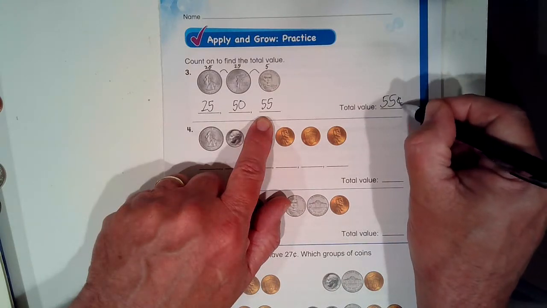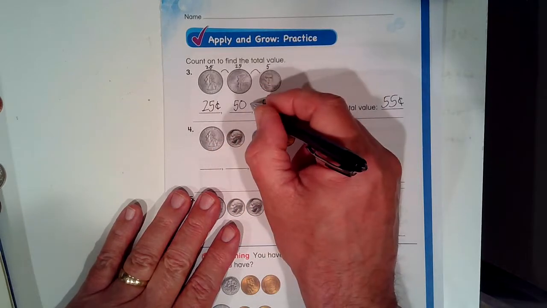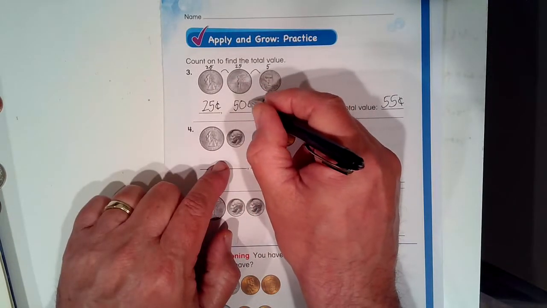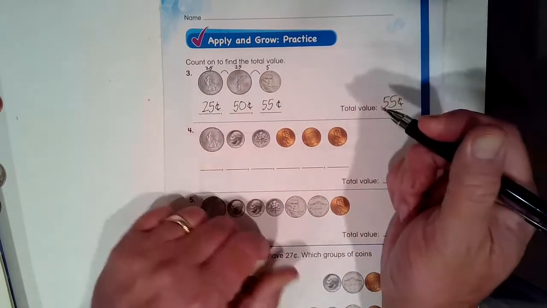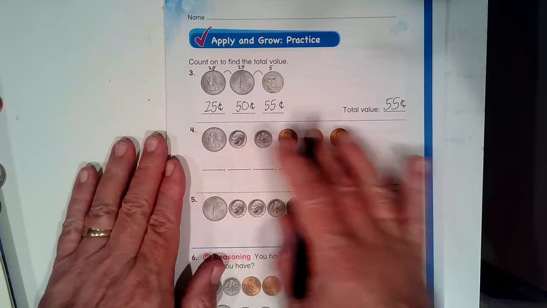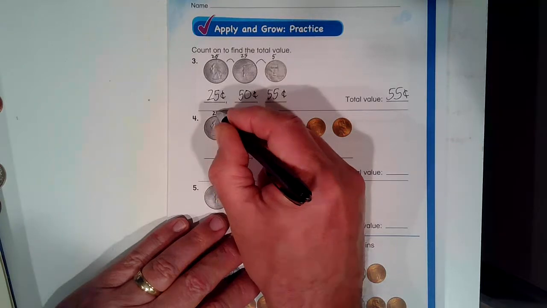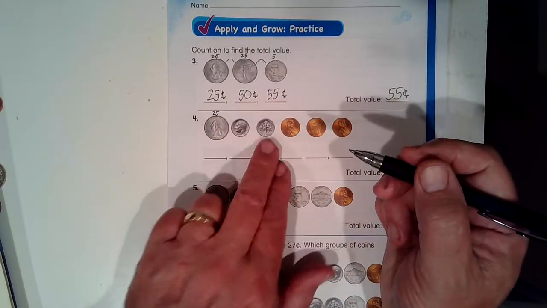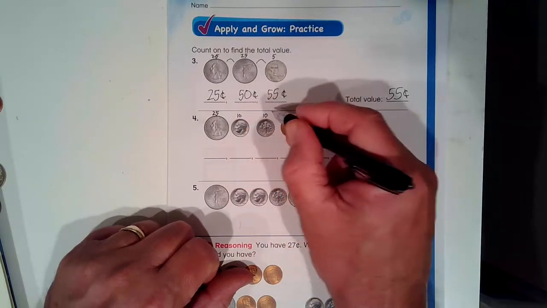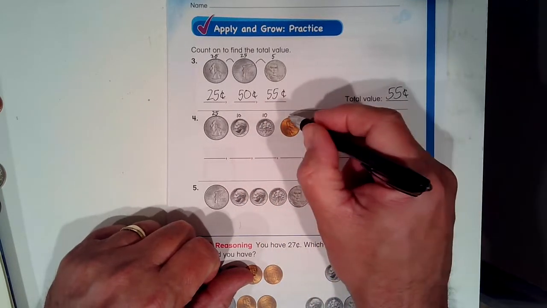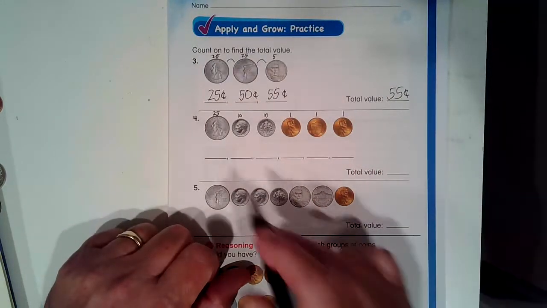55 cents, right? I can say this is 25 cents. These 2 together make 50 cents. These 3 together make 55 cents, right? Just so you don't get confused and you don't forget to put it here. All right, so I have a quarter that is worth 25. I have these 2 very small coins. They are each worth 10 cents each. This is worth 1, 1, and 1.